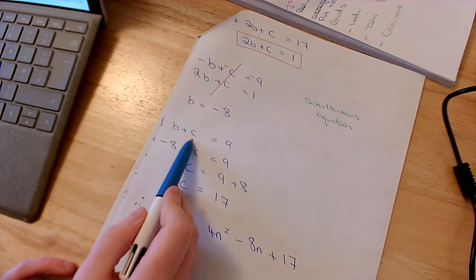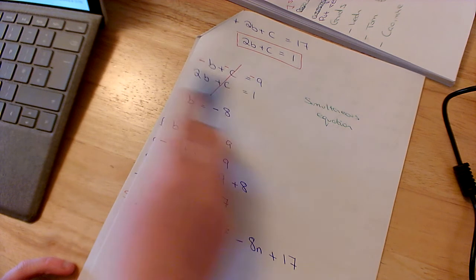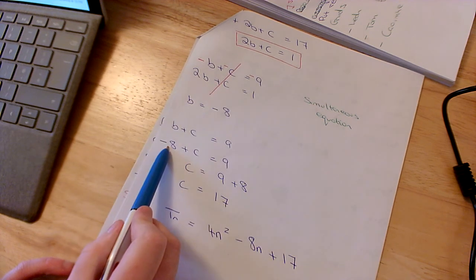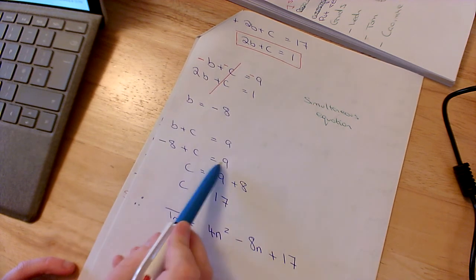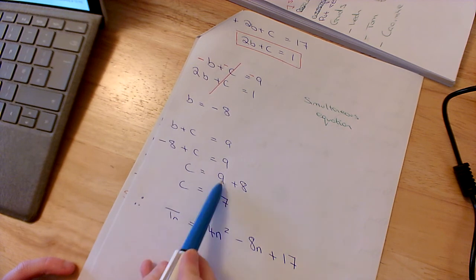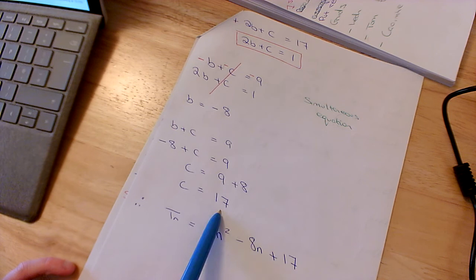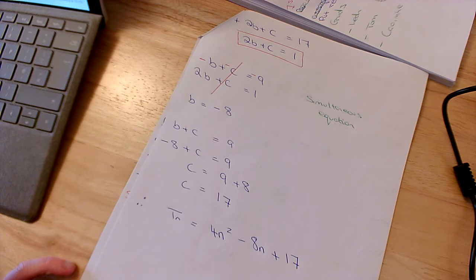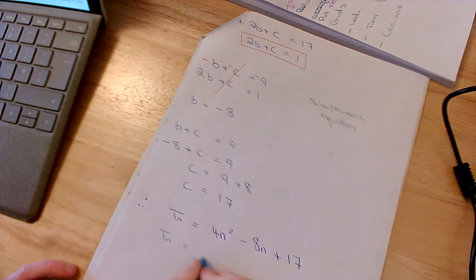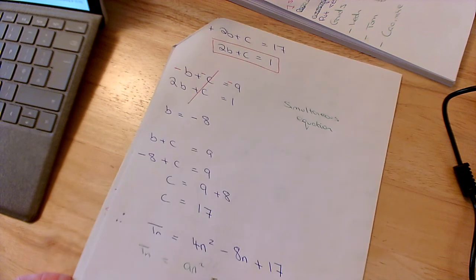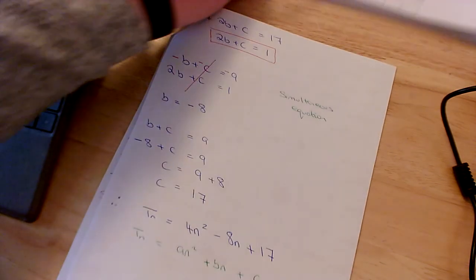Now I have b plus c is equal to 9, so I'm just using one of these ones. I know that b is equal to minus 8, so I sub that in. Minus 8 plus c is equal to 9. Bring over my minus 8, it becomes plus 8, so I have c is equal to 17. So my general equation for this particular pattern is T of n is equal to 4n squared plus 8n plus 17. Remember, we have T of n is equal to an squared plus bn plus c. So that's my general one there.